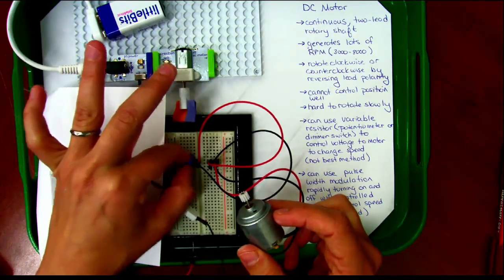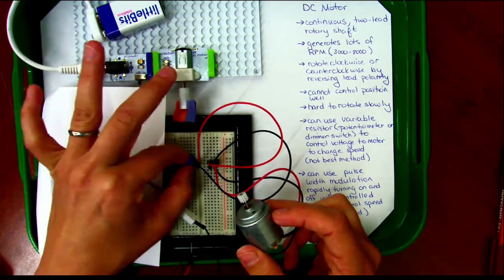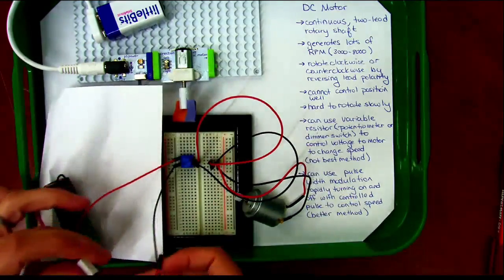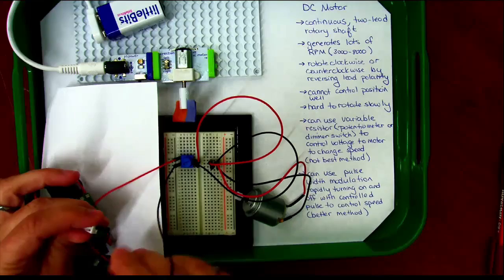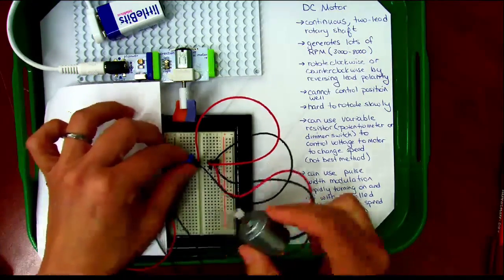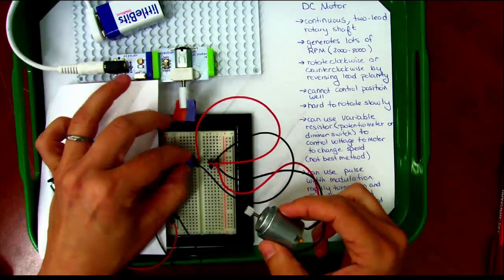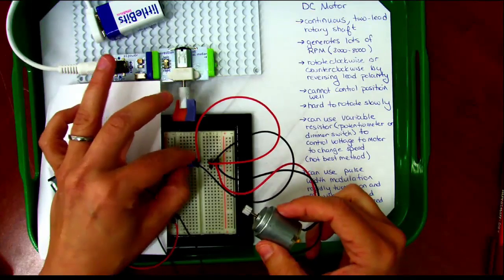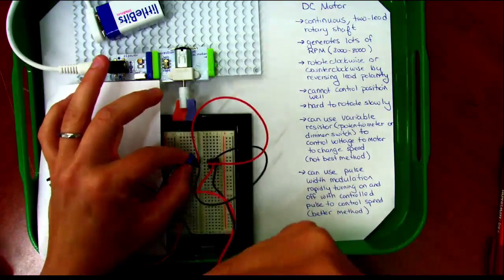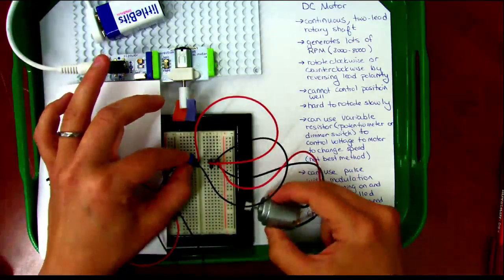Come on, buddy. Uh-oh. He's not going at all now. Oh, my other wire's out. That would make a difference. All right, always check your wires. There we go. I don't know if you can hear it. Hold it to the mic. But it's spinning.